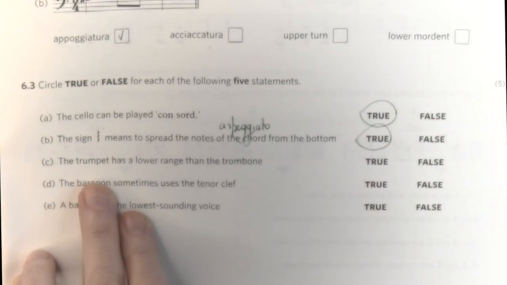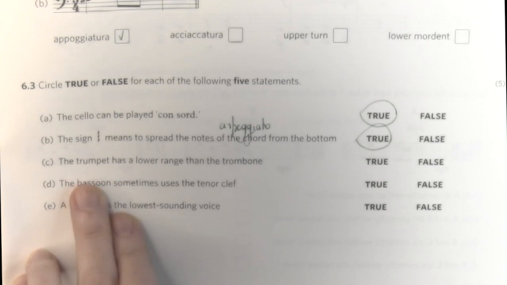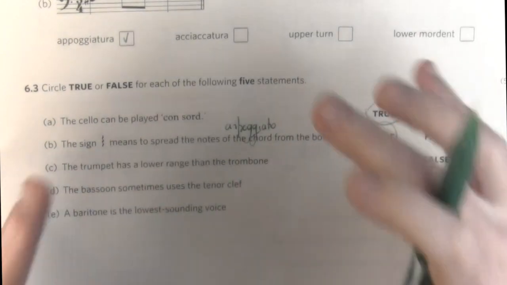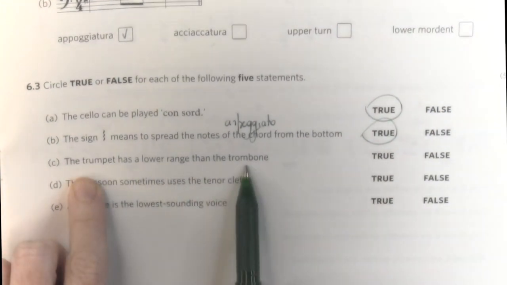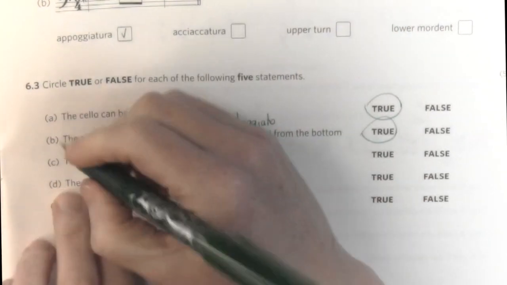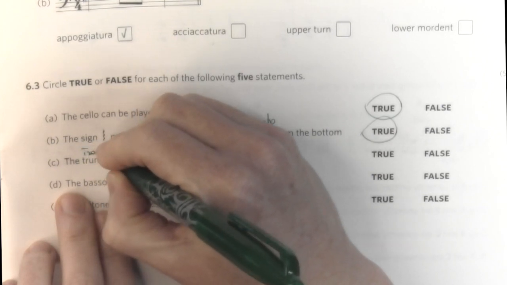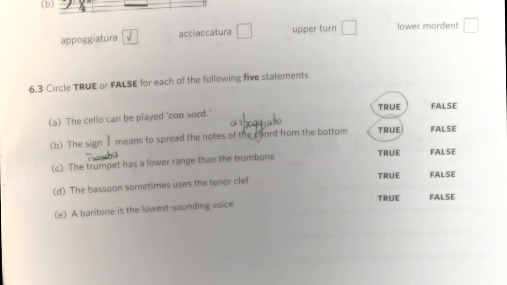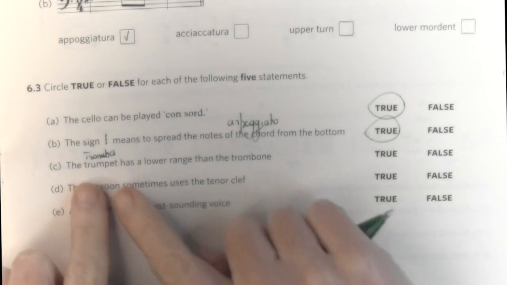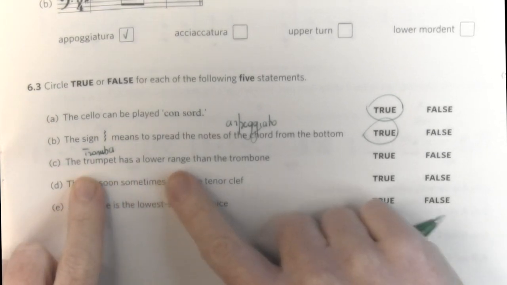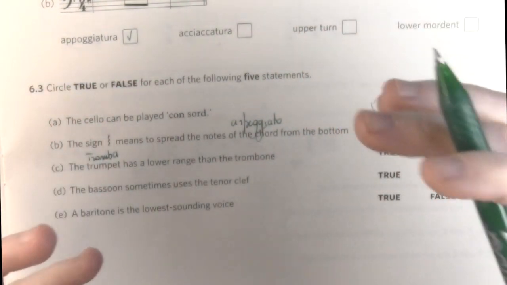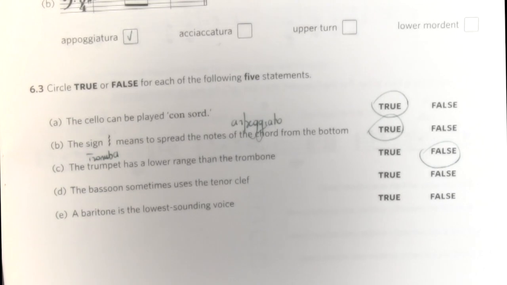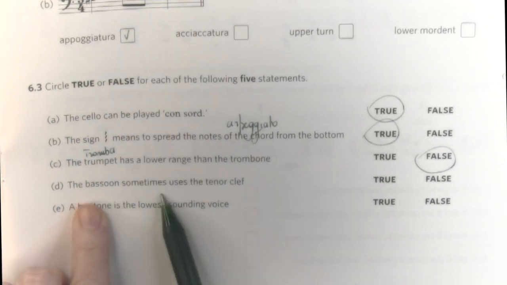The trumpet has a lower range than the trombone? Not really. The -one ending means big, and when something is big, so trumpet in Italian is tromba, and trombone is a bigger trumpet. Let me write it here. Tromba. So the tromba can't be lower than the trombone because the trombone is bigger, and when an instrument is bigger, the sound is lower. So false.